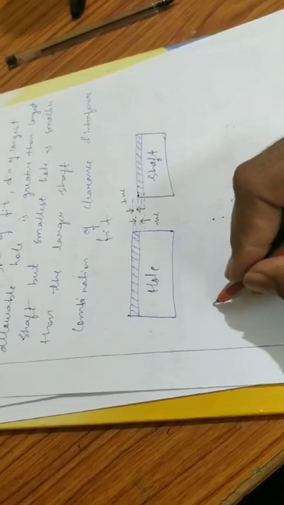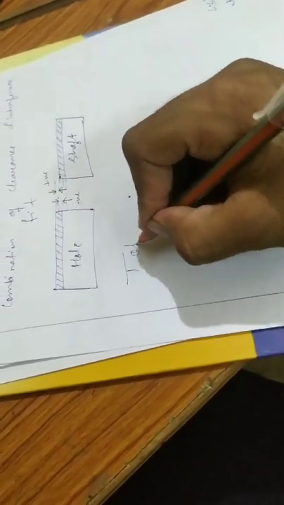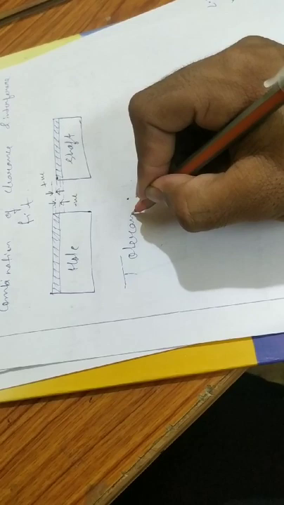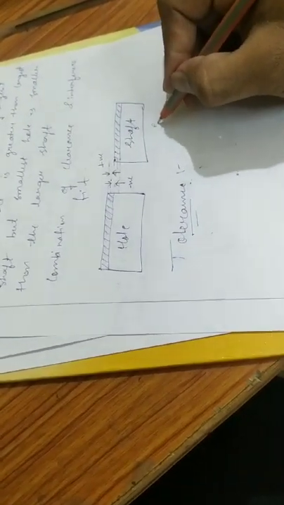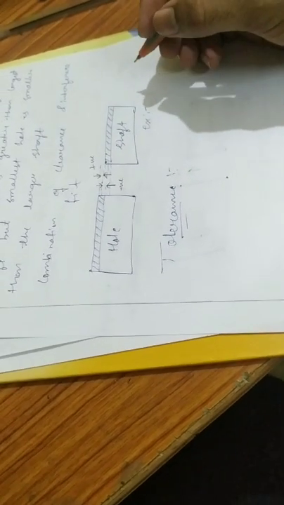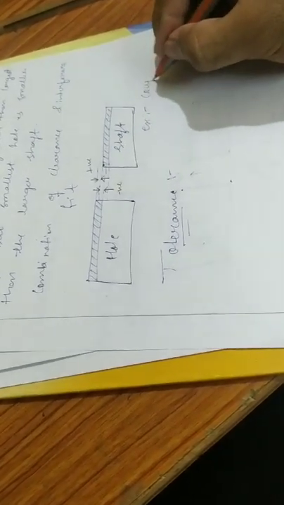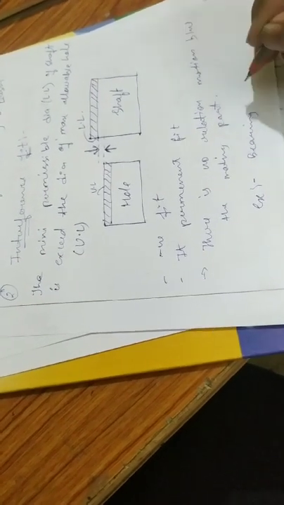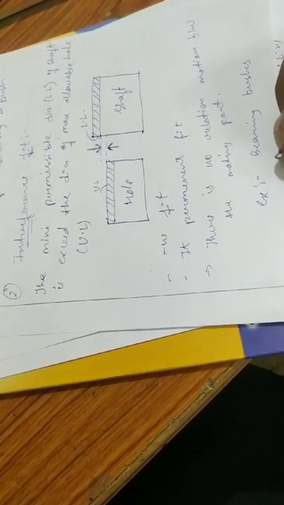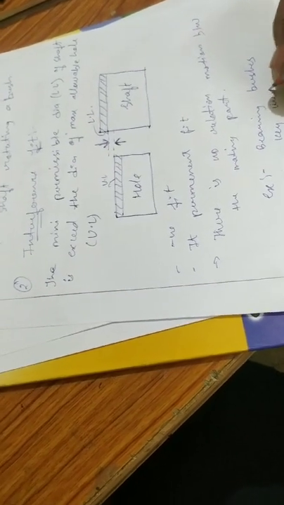Now we'll move forward to our next topic, that is tolerances. Examples of this transition fit are coupling ring. I also forgot to give the example for the interference fit. For the interference fit, examples are bearing bushes and keyways.